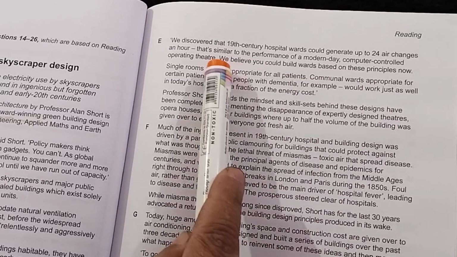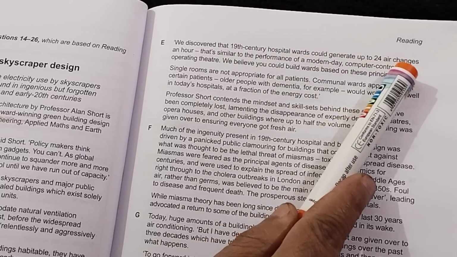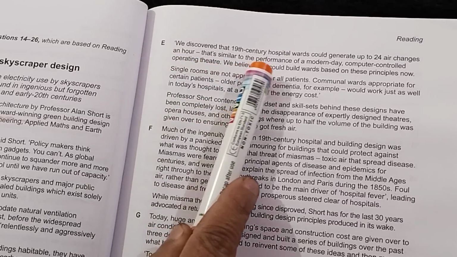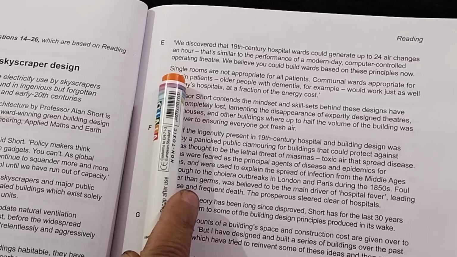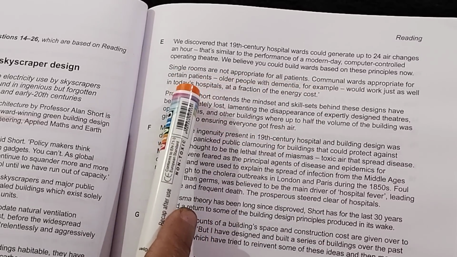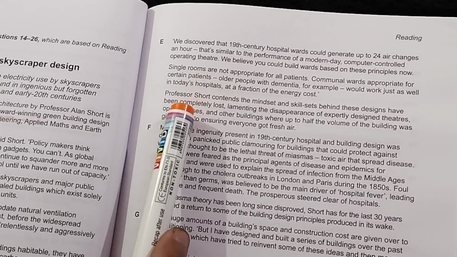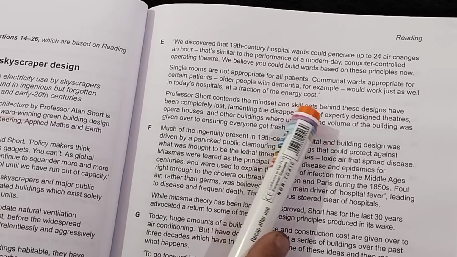So I will read this first paragraph. Hospital wards could generate 24 air changes, similar to the performance of modern-day, computer controlled systems. I just quickly scan this information and I'm not able to find words like why, reasons, causes. Professor Short contends that mindset and the skill sets behind it.